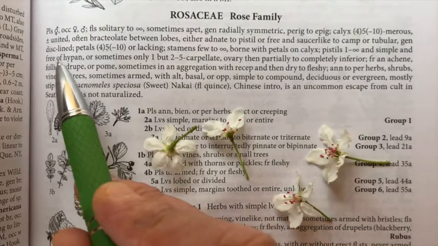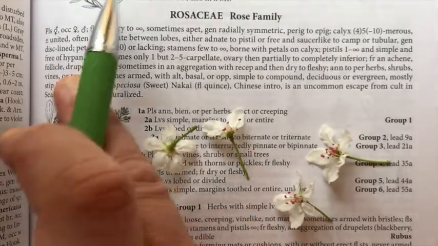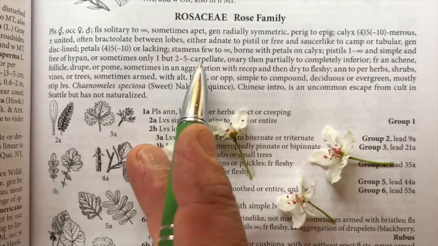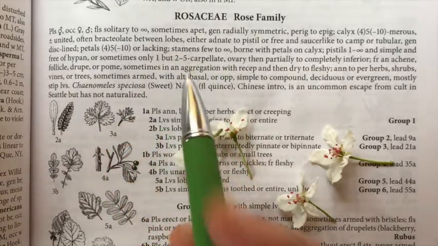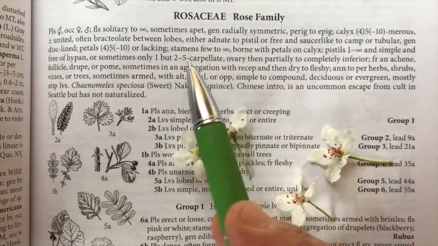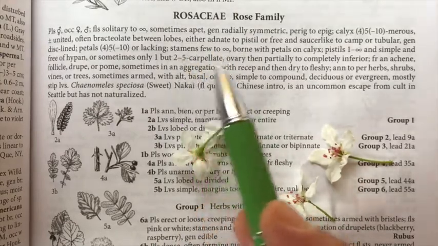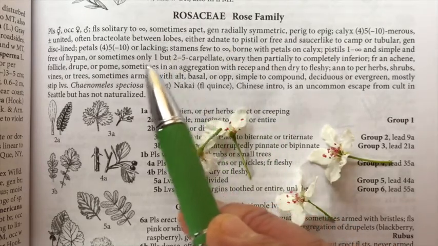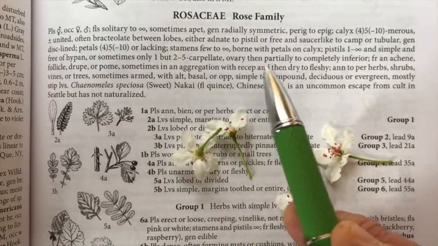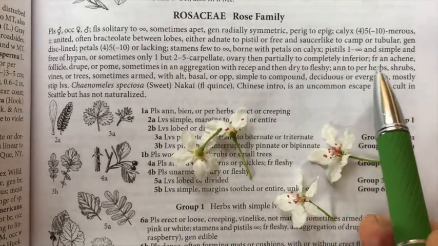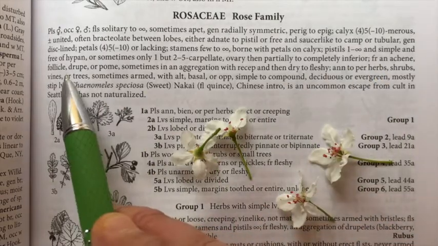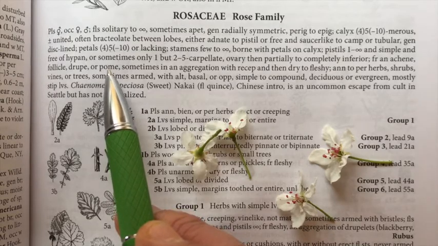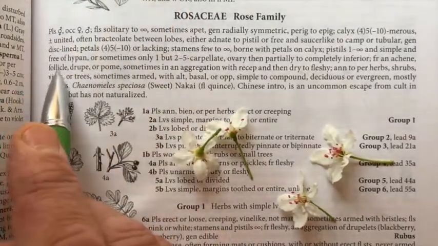The pistils are generally free of the hypanthium or saucer. Sometimes only one, but if so, they're 2 to 5 carpellate. Carpellate is one of these concepts I'm going to cover in a separate video, but it's important. It has to do with the number of structures in the ovary. If there's only one, then the ovary is partially to completely inferior. The fruit tends to be an achene, follicle, drupe, or pome. These are important distinctions in fruit types. Again, you want to consult your glossary there.